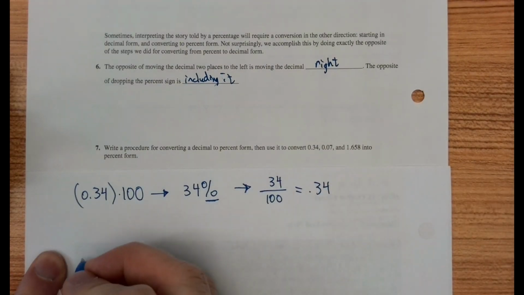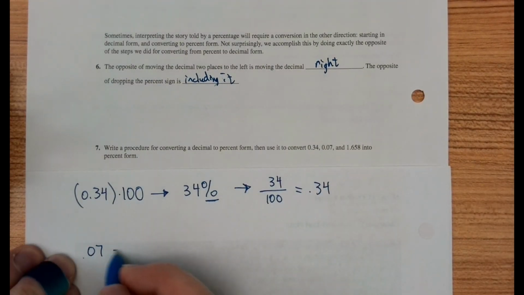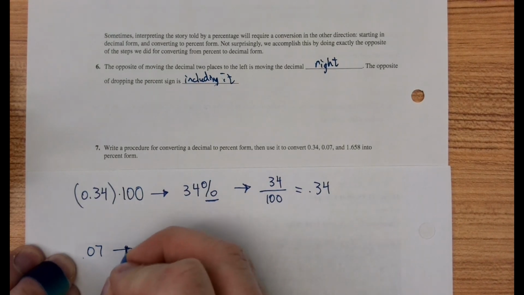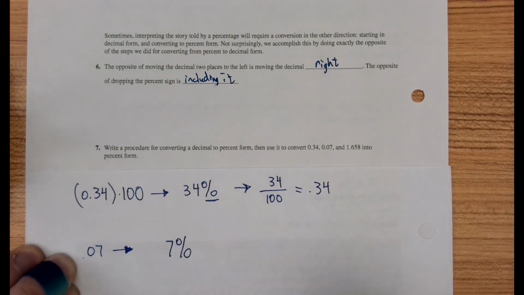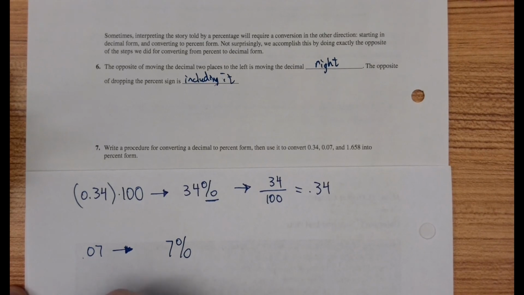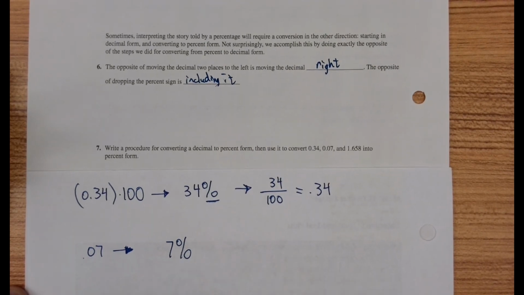All right, so similarly, if we want to convert this 0.07 into a percent, I'm going to skip showing the multiplication by 100 and just say that's 7%. And then 1.658 turned into a percentage. We would move this decimal 2 places to the right when we multiply by 100. That's 165.8%.